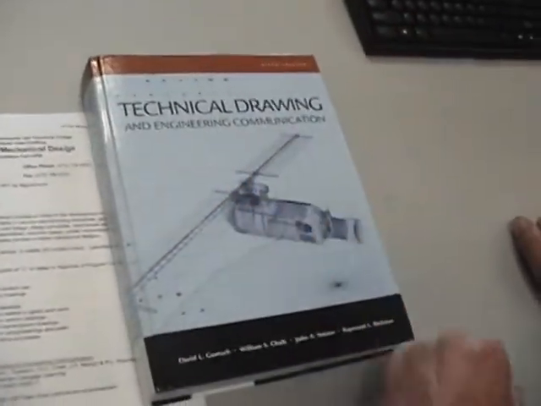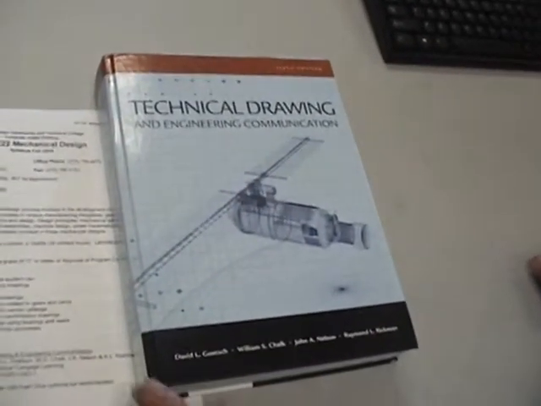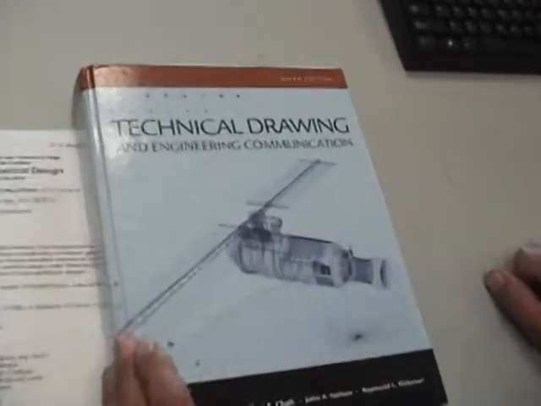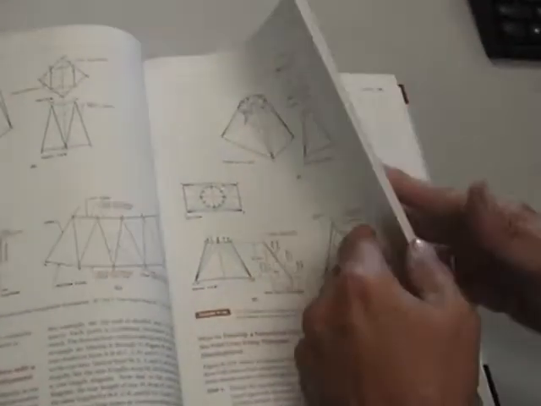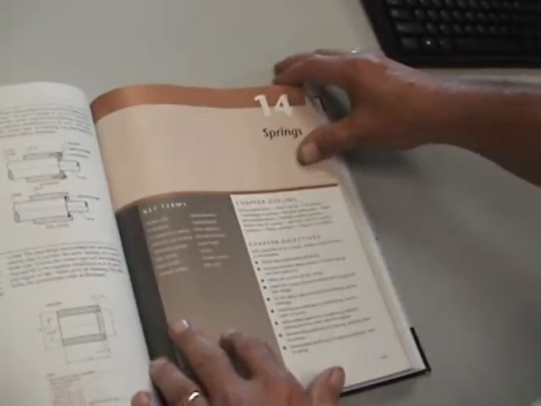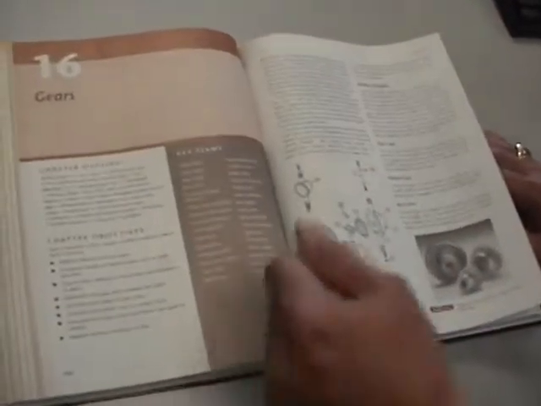Right here is what the book looks like. Technical drawing and engineering communications. So you can see it's the 6th edition. Here are your authors across the bottom. We're going to focus on chapter 14. We're going to start with springs. We're going to work our way through to cams, and then we're going to work our way to gears, which is chapter 16. We're going to do a little bit in chapter 17, but we're just going to very lightly touch that.